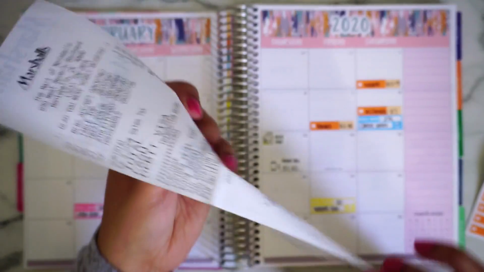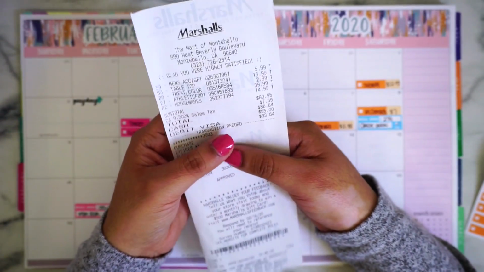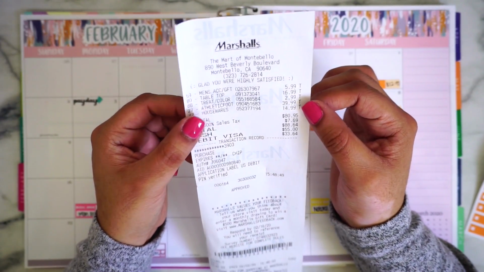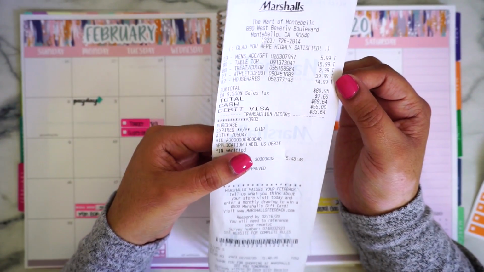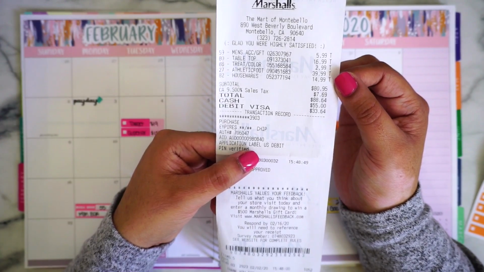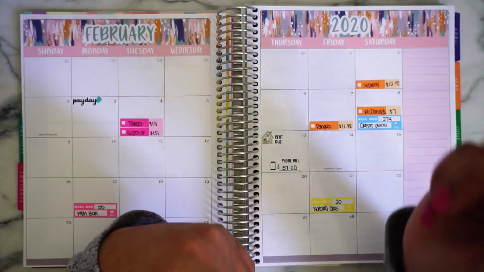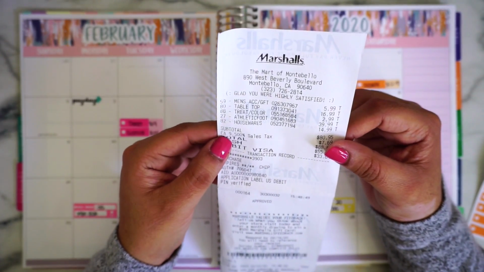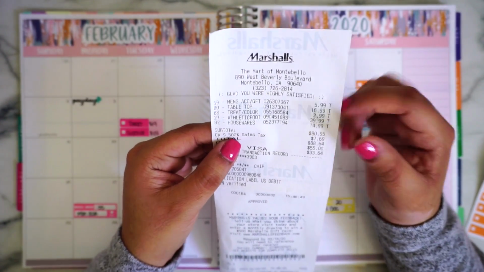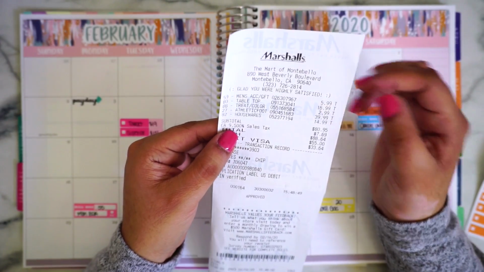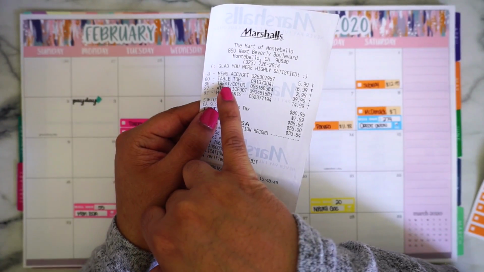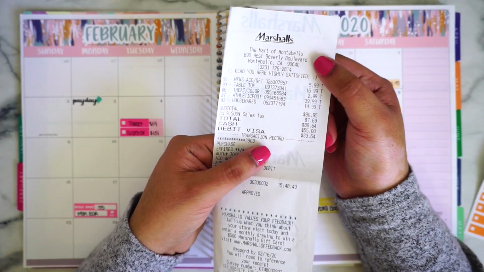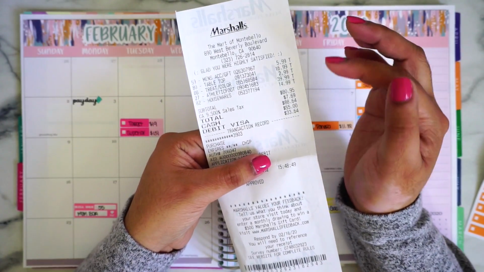And then this, oh my god, this was a hot mess. This was the most unbudgeted thing ever. We went with my sister to Marshall's on the 2nd of February. And I don't even know what's a men's gift. I don't even know. But anyway, I bought shoes that I needed. I felt like I needed to revamp my shoes because I wear the same pairs.